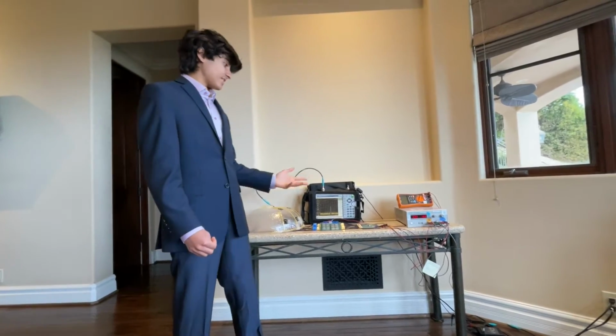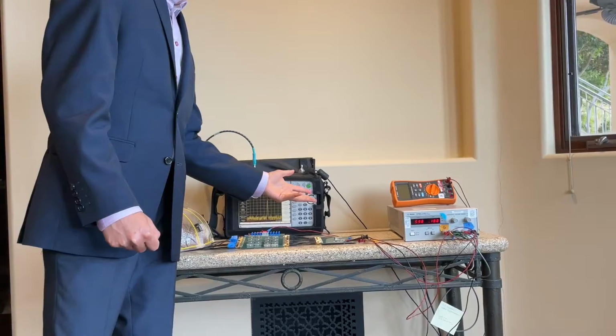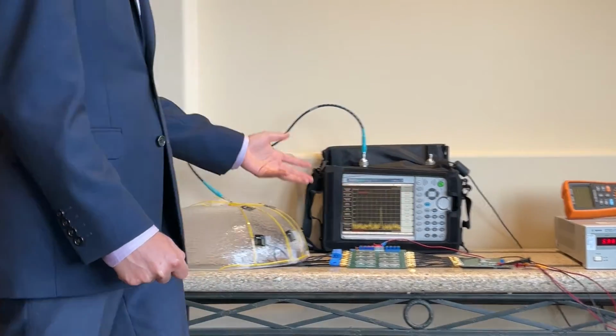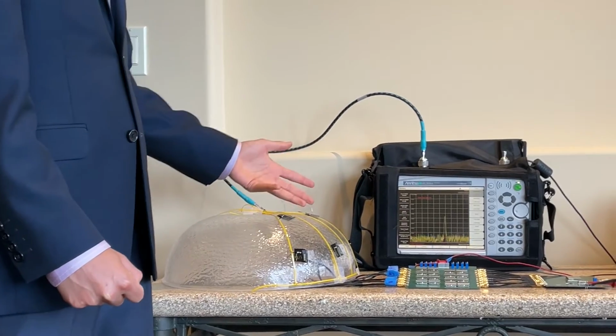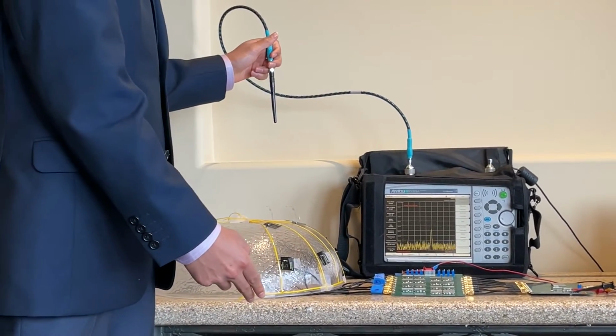Yeah. So this is the phased array antenna system I created. How it works is there's first a power supply, which then connects to the two PCB boards I fabricated and designed, which is then connected to the 8-array antenna system. So I use the spectrum network analyzer in order to do the measurements.